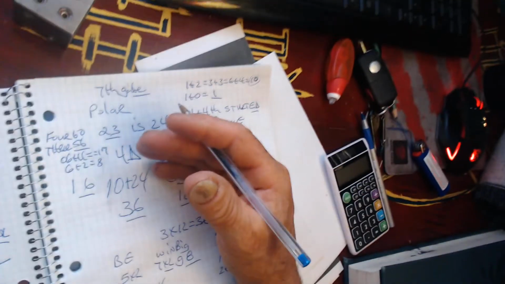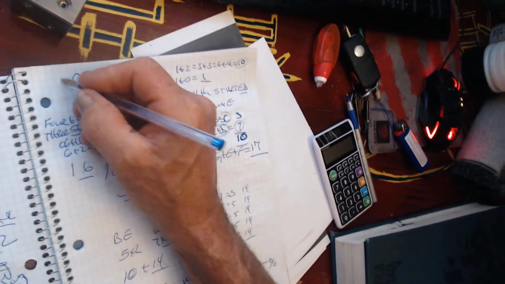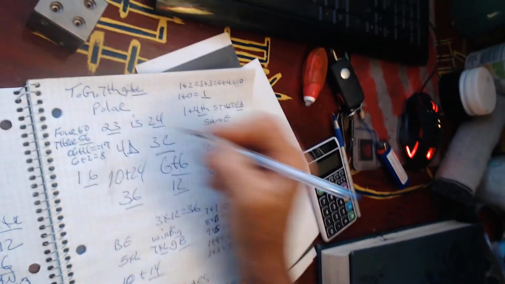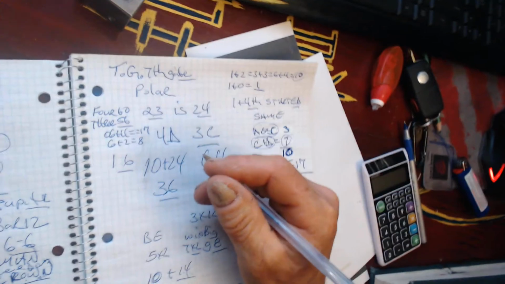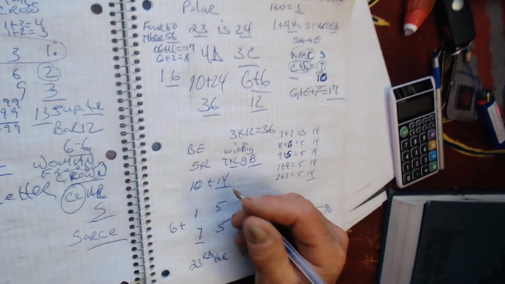See, I got a little paper up over here. This is Chaldean, okay? Gematria goes to G, okay? It's G7, and then it's TG, TG7. Thank goodness it's Friday, right? But anyways, leading to the seventh gate. So there's your 3 and 4, right?